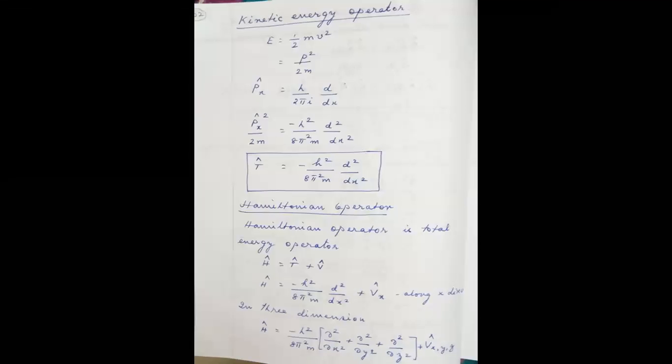Now, we are going to derive an equation for the kinetic energy operator. The kinetic energy is E equal to half m v square. I multiply the numerator and the denominator by m, so I get m square v square by 2m. mv is the momentum p, so I can write p square by 2m.